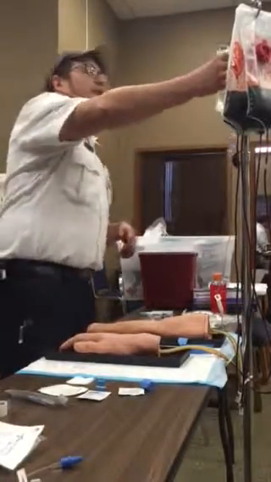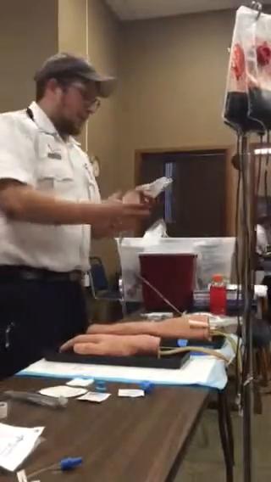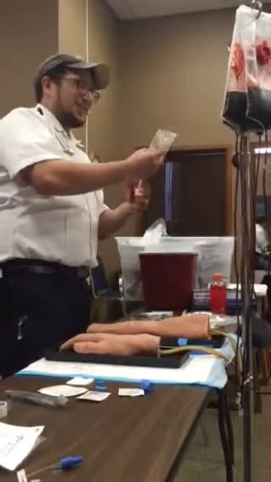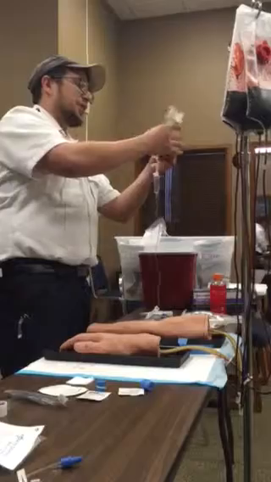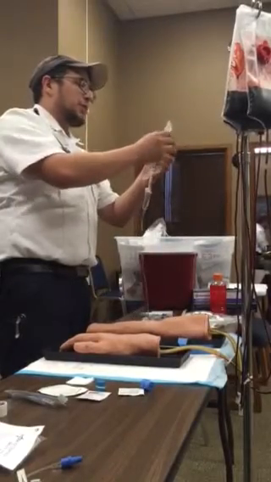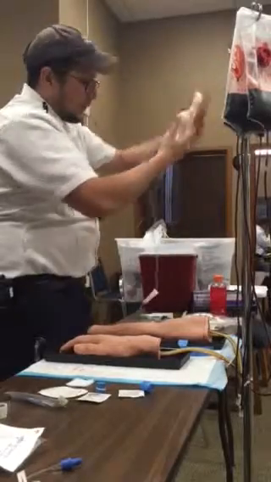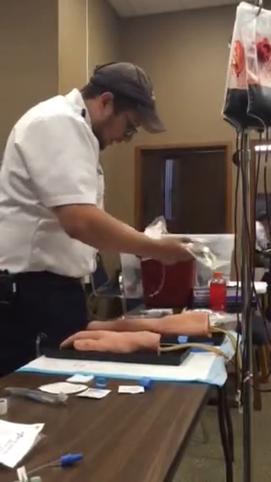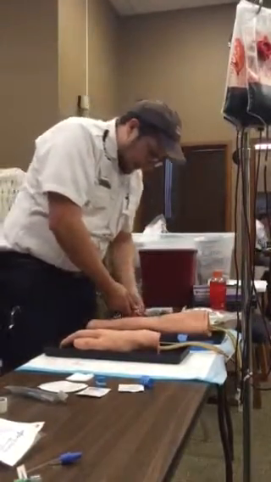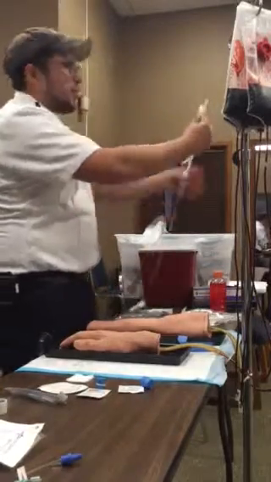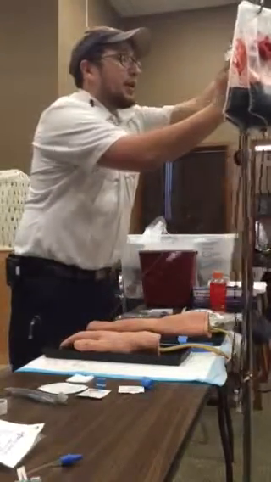Scene is safe. I'm going to go ahead and look at my saline solution here. I'm going to make sure it's clear, no particulates floating around, and make sure it's not expired. Alright, looks good there. I'm going to grab an appropriate size administration set, spike my IV bag, fill my drip chamber up halfway, and hang my line here.